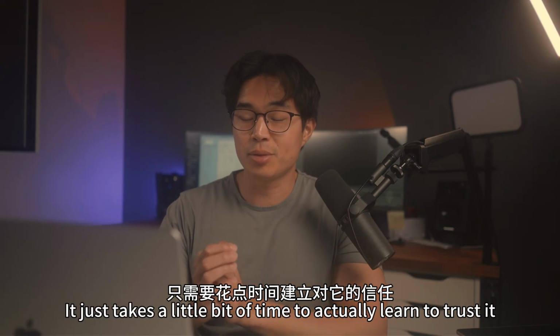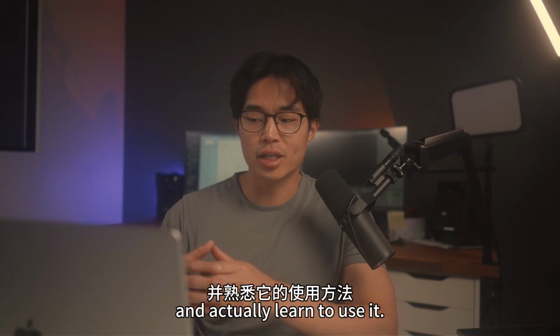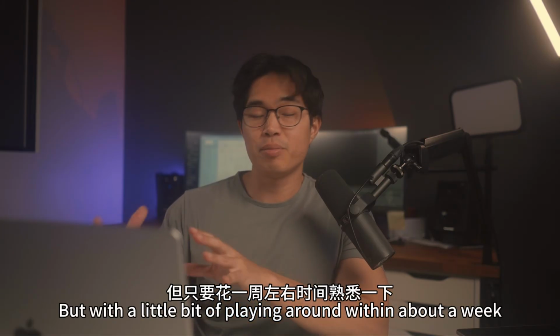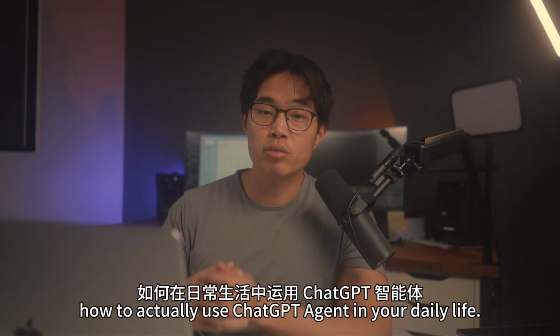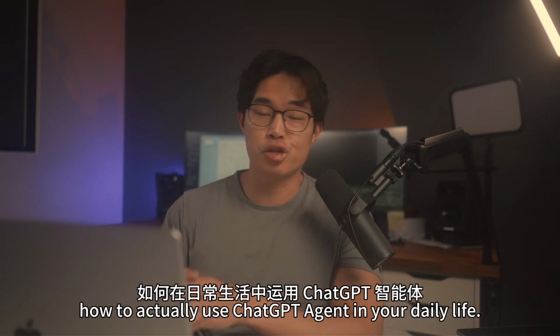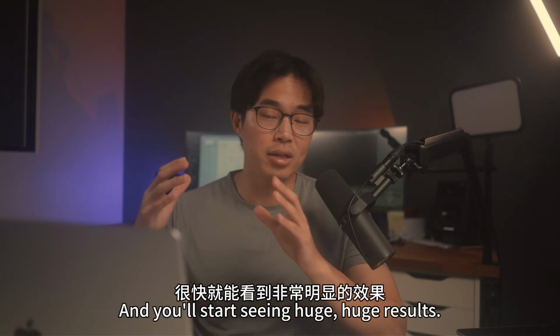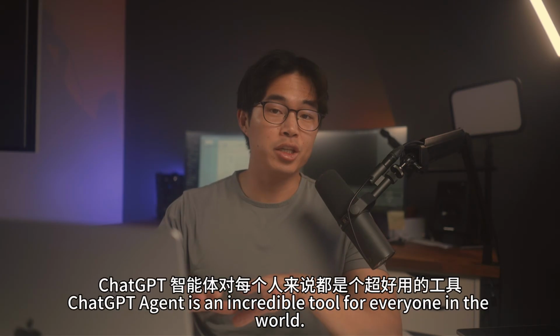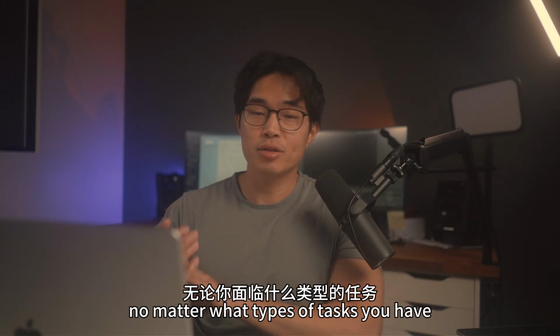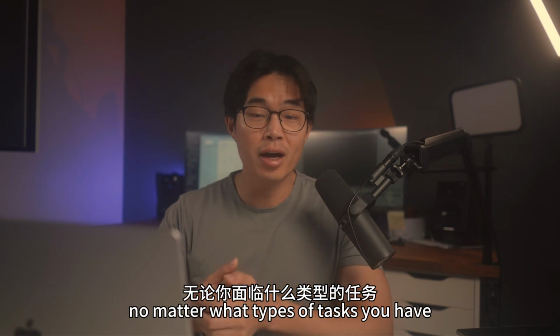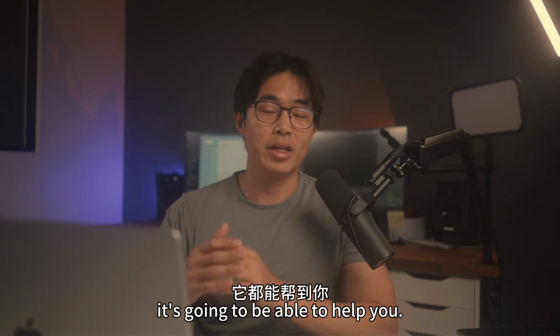It just takes a little bit of time to learn to trust it and actually learn to use it. But with a little bit of playing around, within about a week, you should have a very good grasp on how to actually use ChatGPT agent in your daily life, and you'll start seeing huge results. ChatGPT agent is an incredible tool for everyone in the world. And since it's so versatile, no matter what types of tasks you have or what type of life or business you have, it's going to be able to help you.